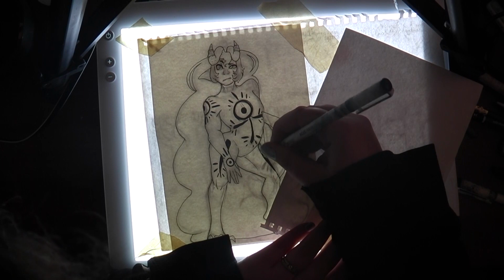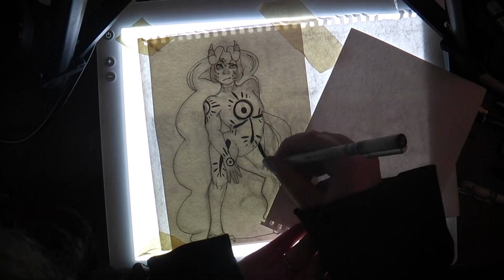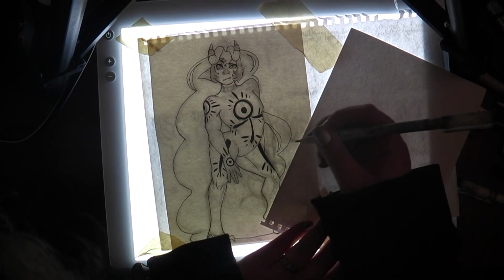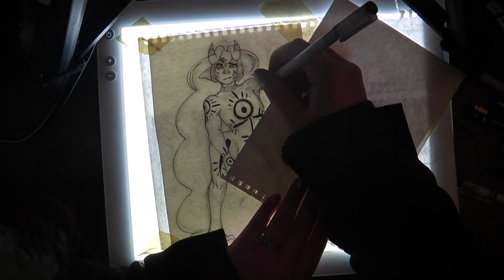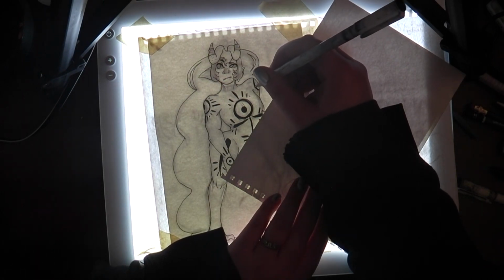Apologies if it is. I'm usually with my nose pressed up against the paper because I don't know why. It's not even a sight thing, I can see fine. It's just I get intensely focused and then I get close.